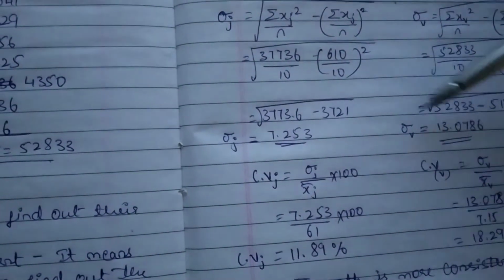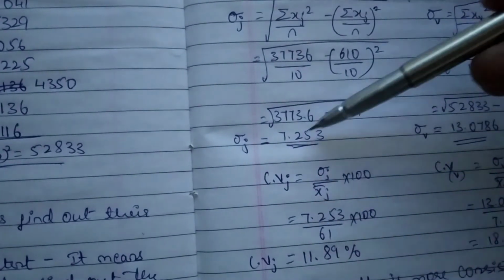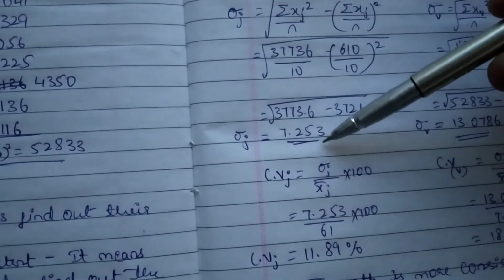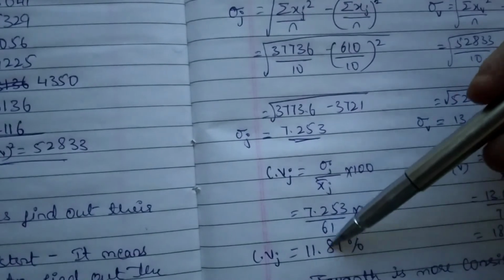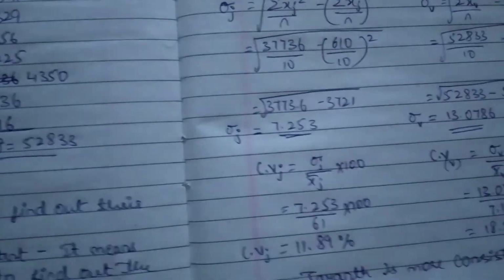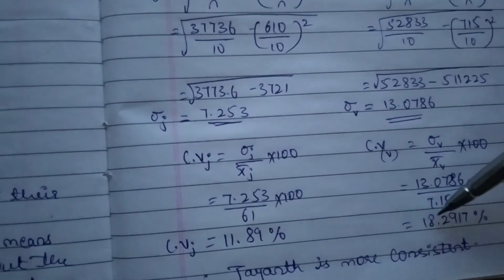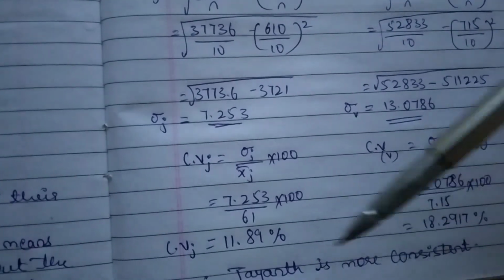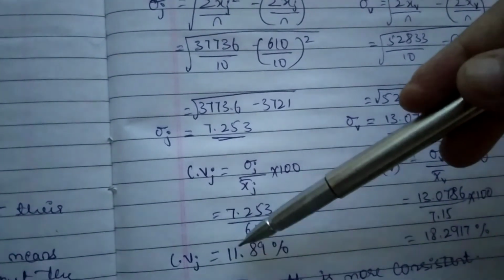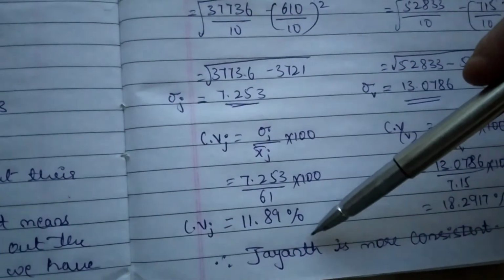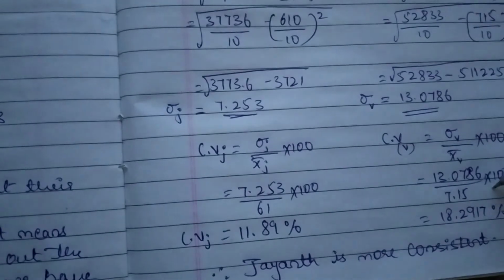Now we will calculate the CV. Now we have got the standard deviation as well as the mean. Substitute the values we have got. For Jayant we have got standard deviation 7.253, and the mean we have got is 61, into 100. So we will get 11.89% for Jayant. For Vasant, 13.0786 divided by 71.5 into 100, you will get 18.2917%. So when we see the percentage, less variation is with J. So he is more consistent. Conclude your answer: Jayant is more consistent. Why? Because he is having less variation compared to Vasant.